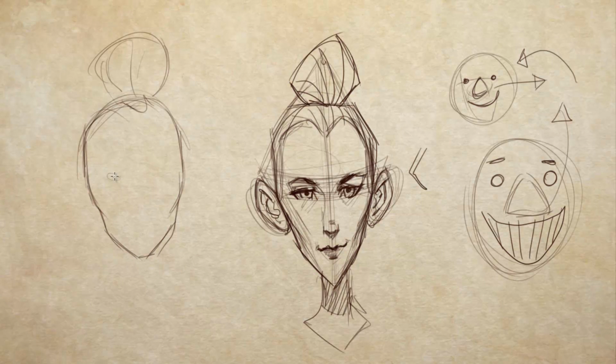And then eyes here, because she has eyes. And smaller nose, and thin upper lips, and thicker lower lips.